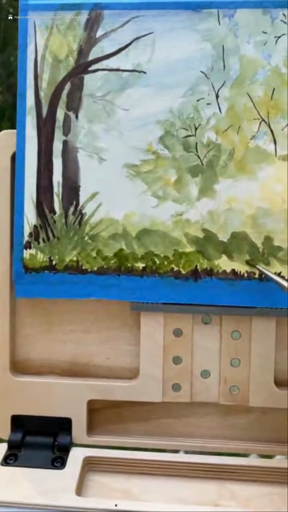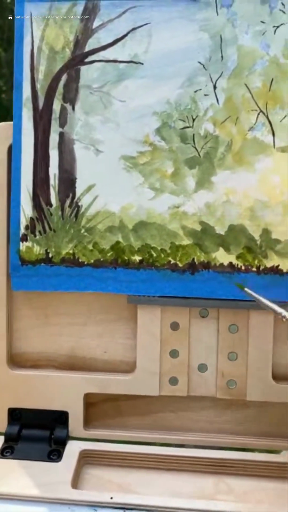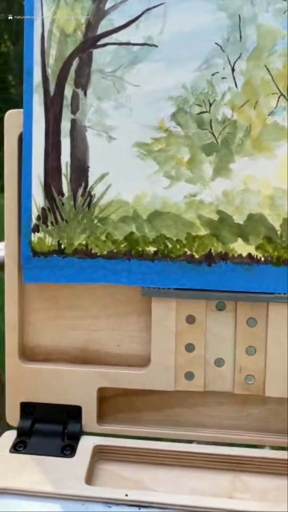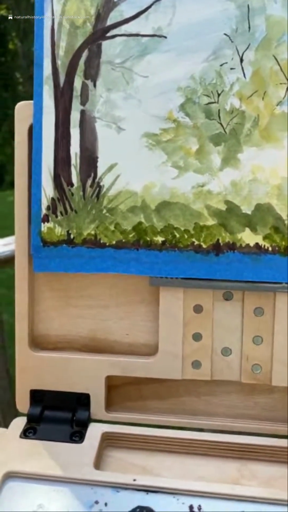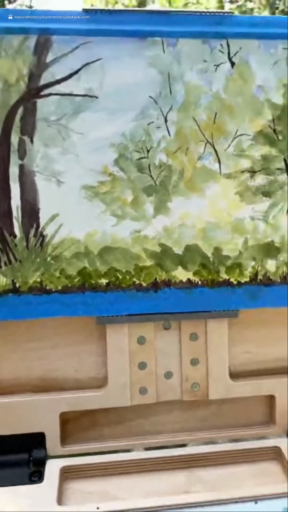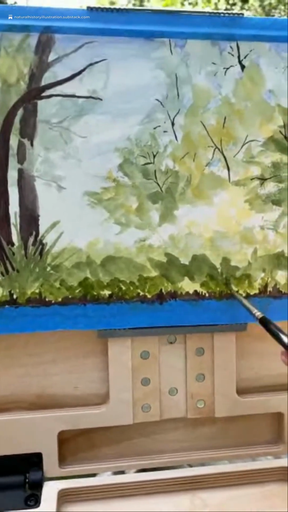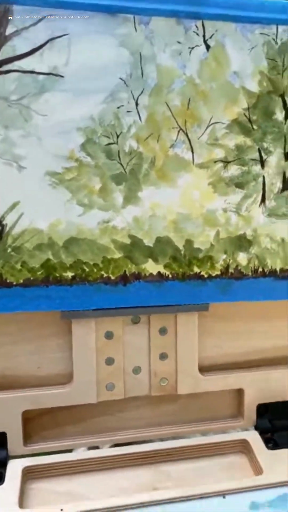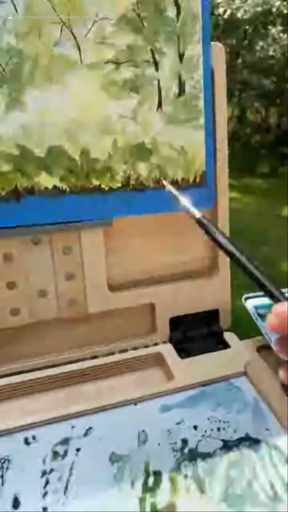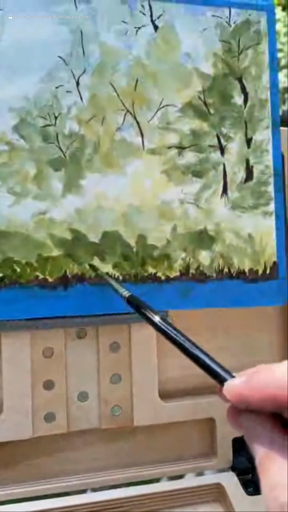So actually, I'm just going to skip, just like I did with this. Let that go together. Add a little bit more water because it's drying off real fast. I'll come back.